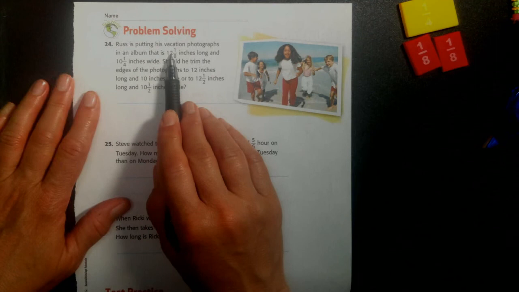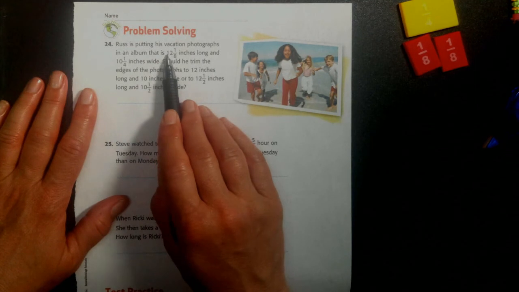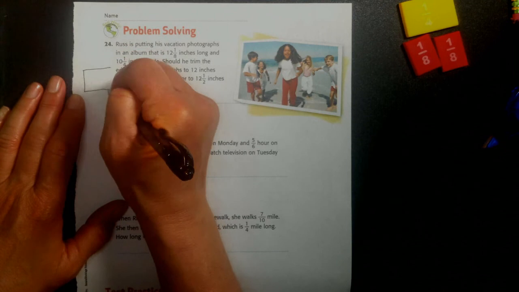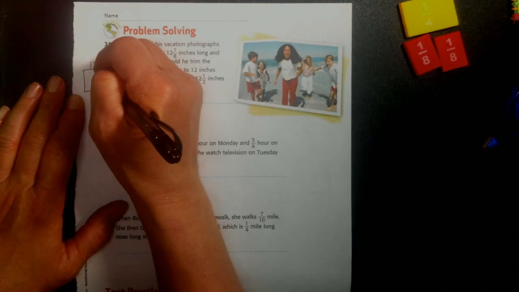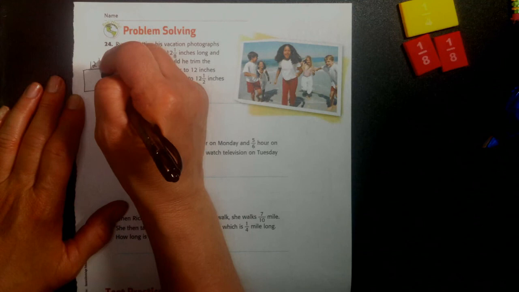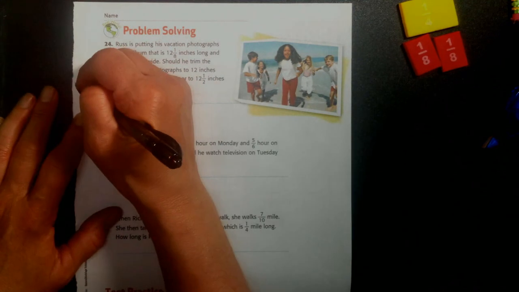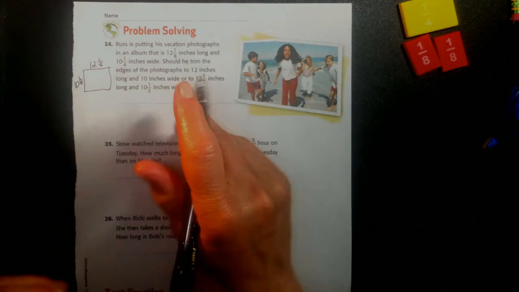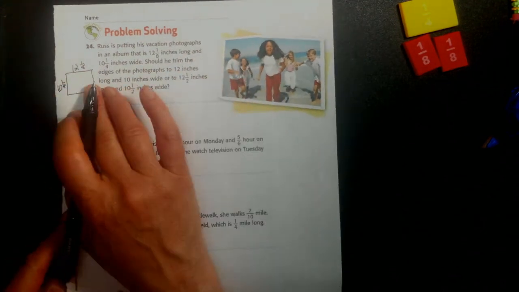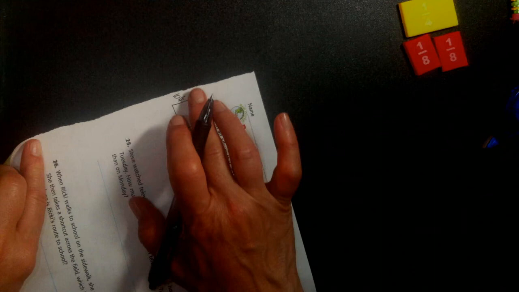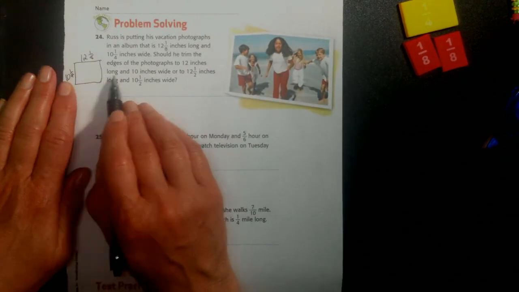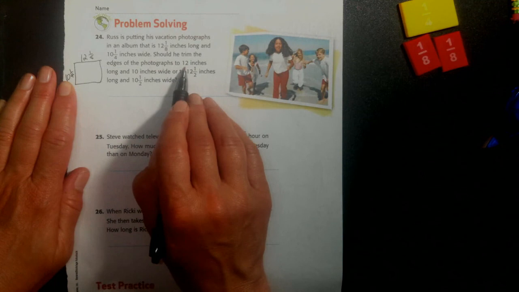Alright, sorry, I had to go read this by myself for a minute. So 12 and 1/8 is his photo album, right, is this big. And 10 1/4. It probably goes this way though, because it said wide. Normally I do wide as this one, and this is long, but alright, so we're just picturing his photo albums. So he wants to cut these pictures to put them on here.